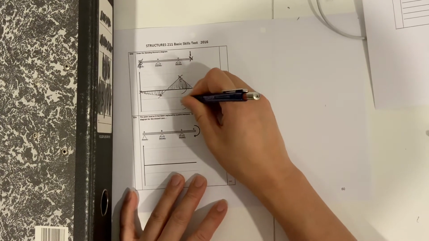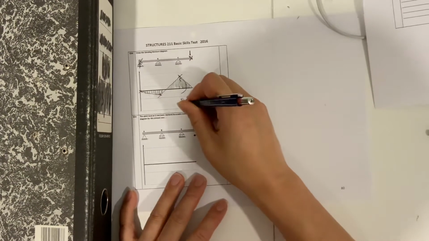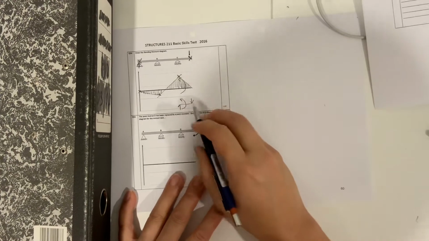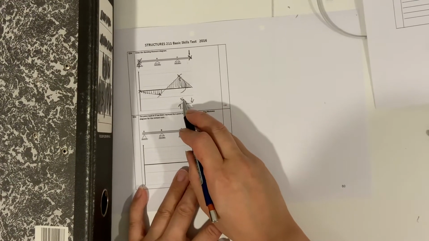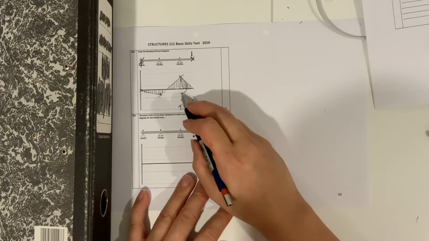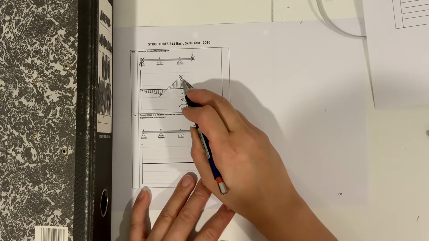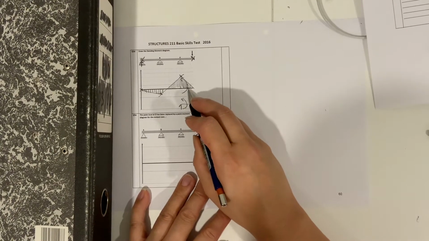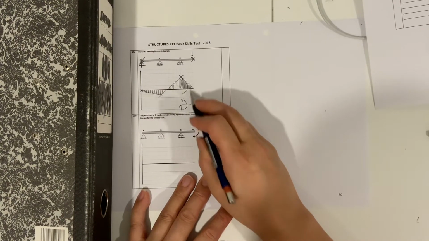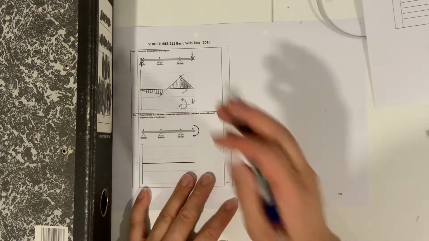So that would be my free body diagram of CD. So that is the bending moment, which we'll be calculating in the next section of the course, and that one would be showing the direction of the bending moment with the arrowhead on the side, on the tension side.